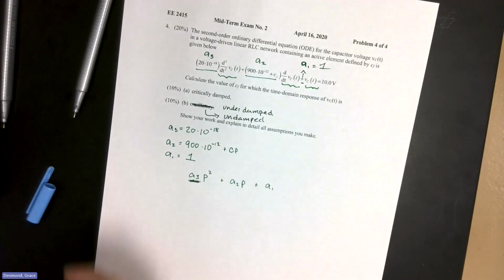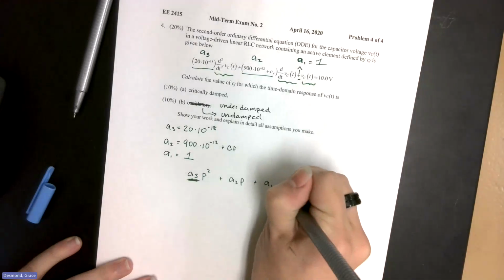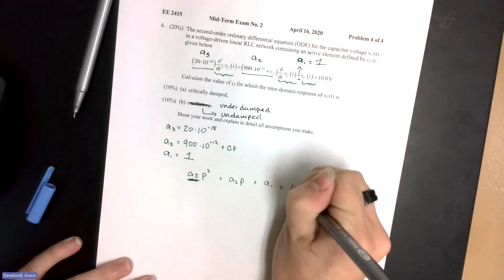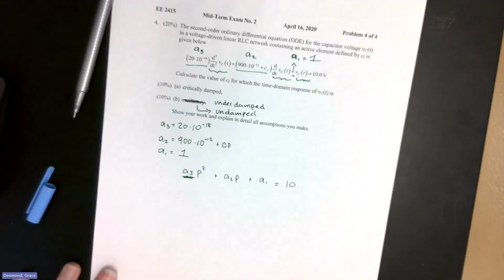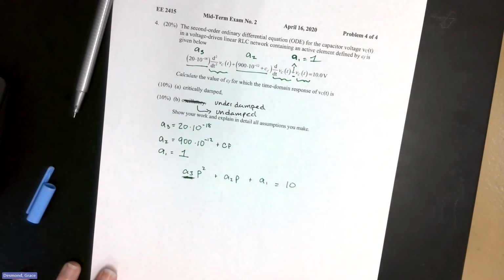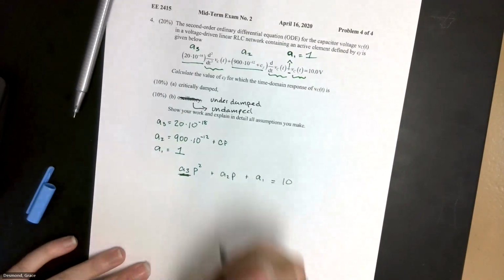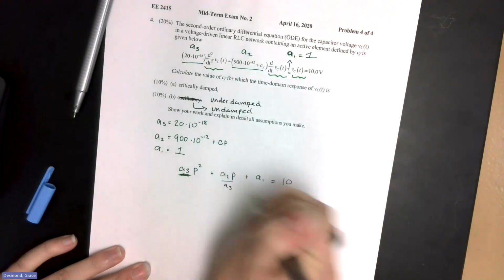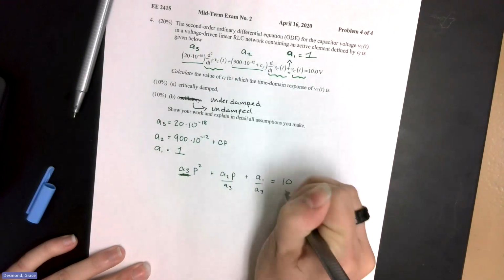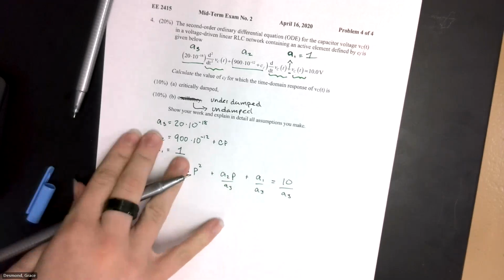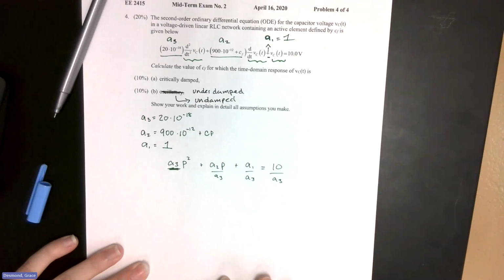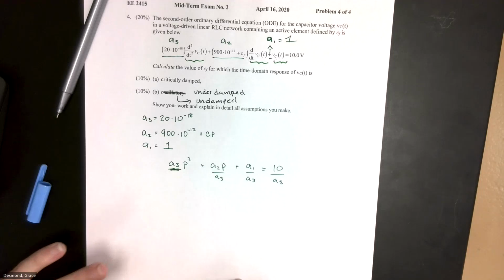So this is going to be equal to what it was. First up, we're going to normalize it. We're going to divide everything by A3, and we're not going to write in values because they're kind of gross.